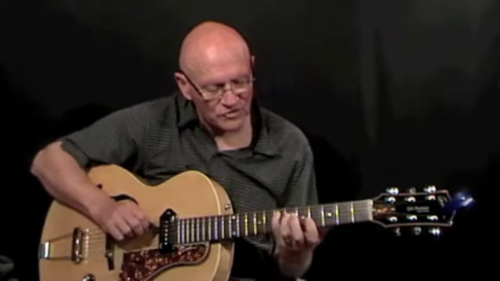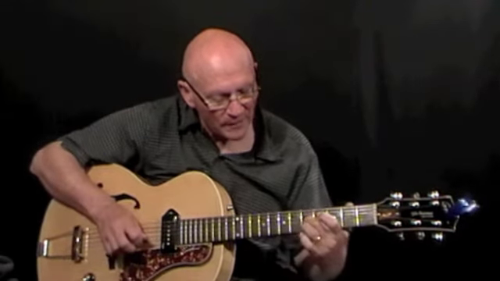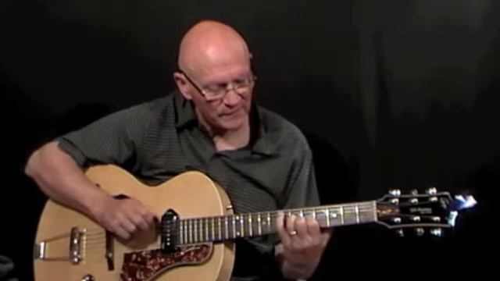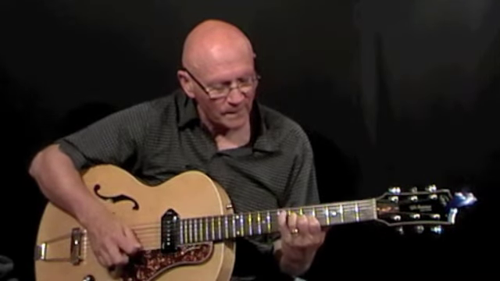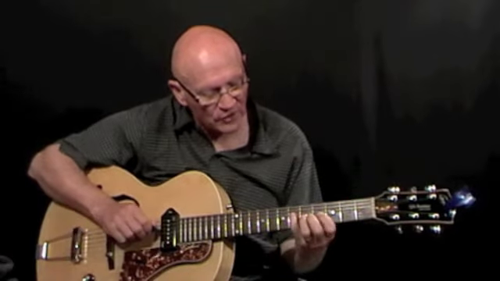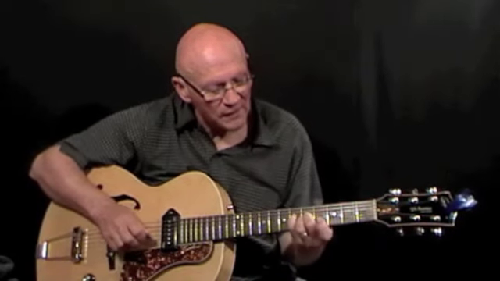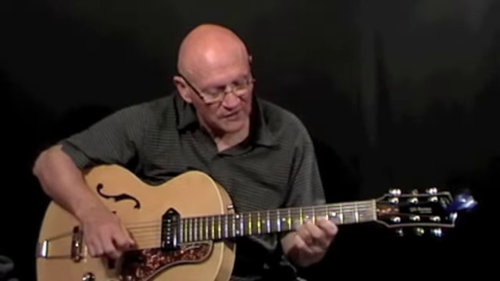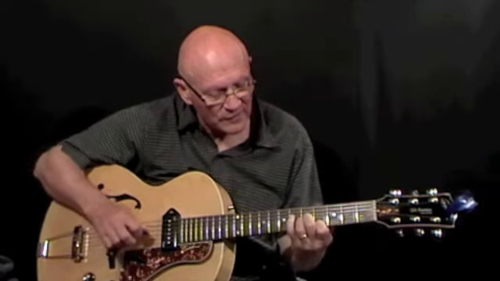But if we start on the 5th string, we have to remember to adjust for the 2nd string tuning anomaly, so we get this shape. And if we start on the 4th string, again, we have to adjust that finger on the 2nd string there, so we get this shape.